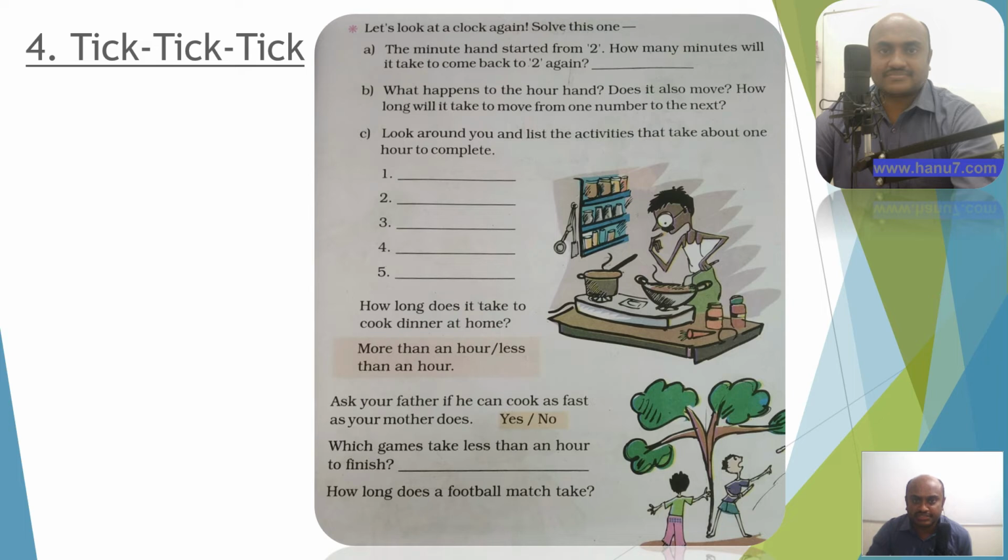And coming to this, look at the clock again, solve this one. The minutes hand started from 2. How many minutes will it take to come back to 2? It started from 2 and it keeps on going like that, and again it came to 2. How much time will it be? It will be around 1 hour. Okay, for every 1 hour it will come back to the same place.